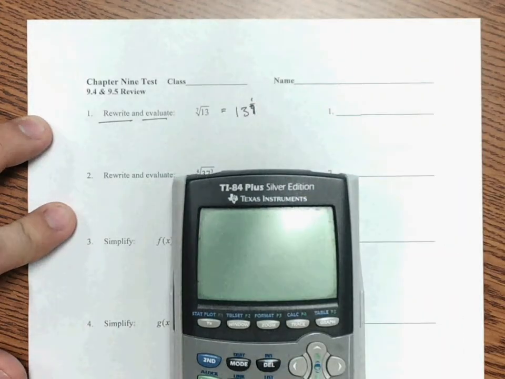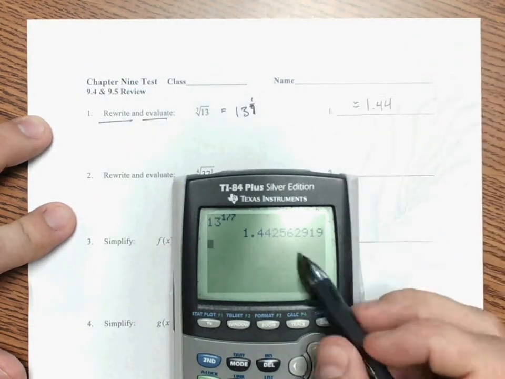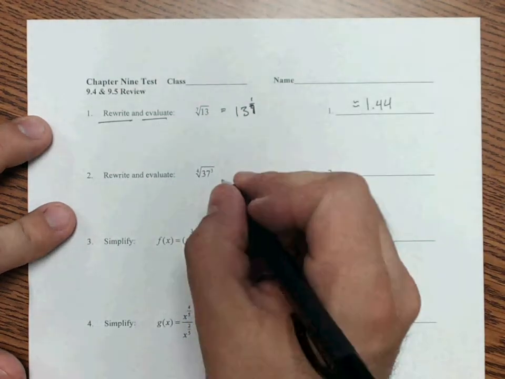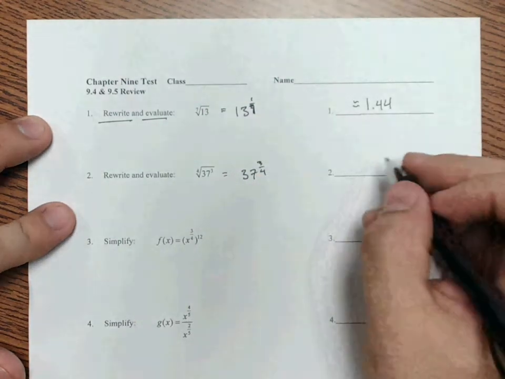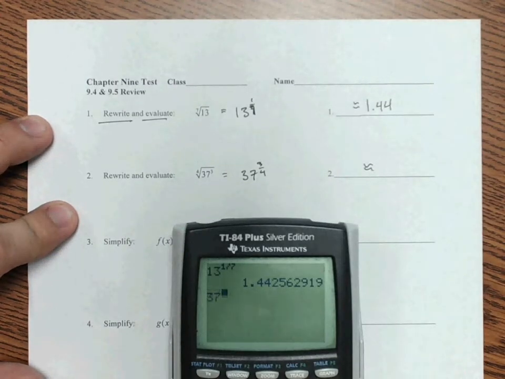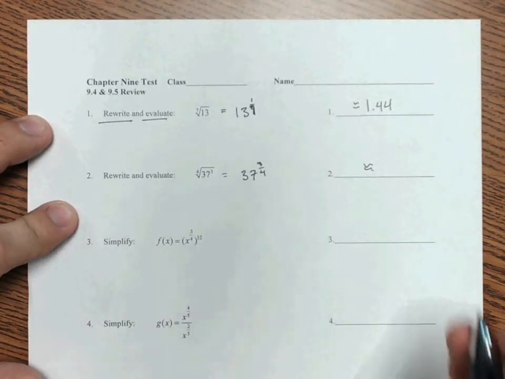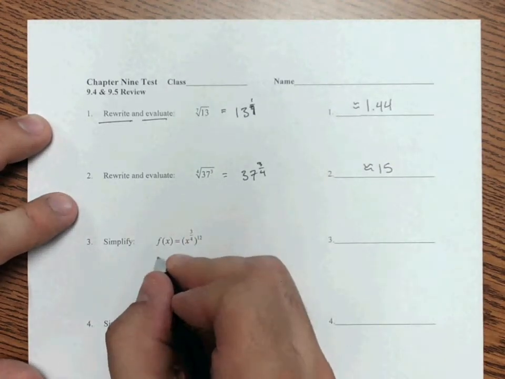Sorry. You're going to put that in the calculator, 13 to the power of 1 divided by 7, and your answer is going to be an approximation of what the calculator says. Okay. Next one, exact same deal. Rewrite, this will be 37 to the power of 3 over 4, and you're going to put that in the calculator, 37 to the power of 3 divided by 4, and your answer is approximately 15.